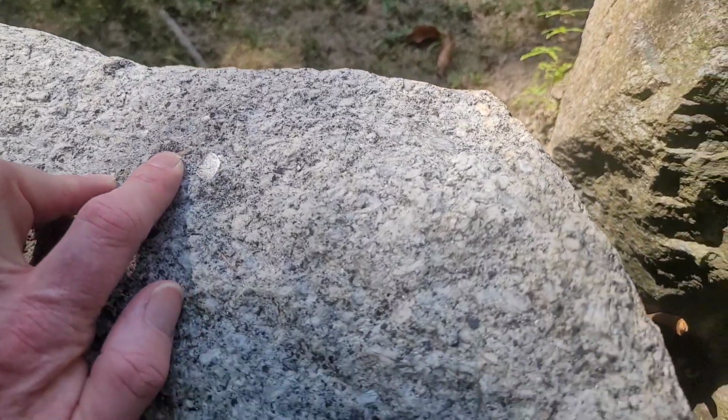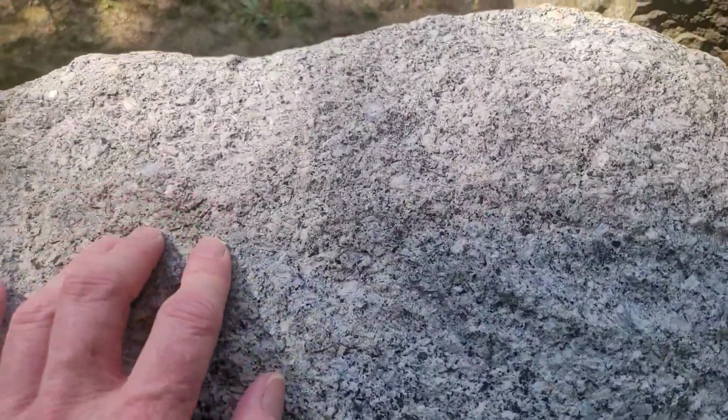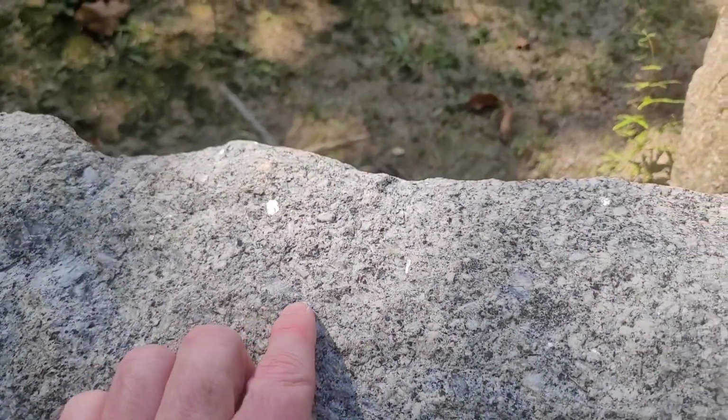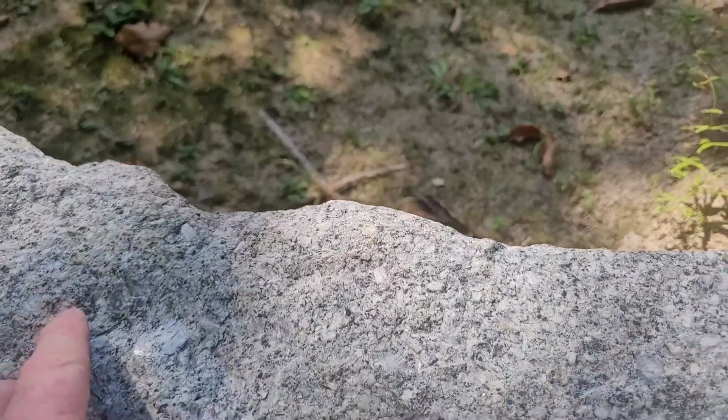Plagioclase and micas. This is greyish white plagioclase and dark augite, so that's where those crystals are.